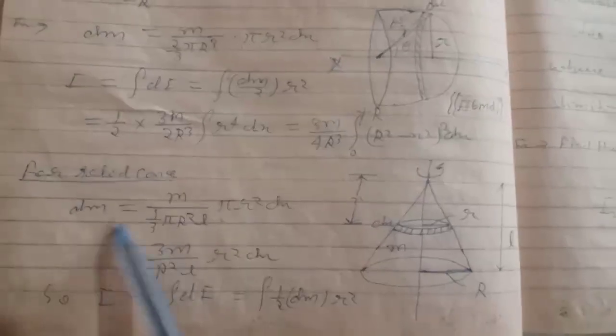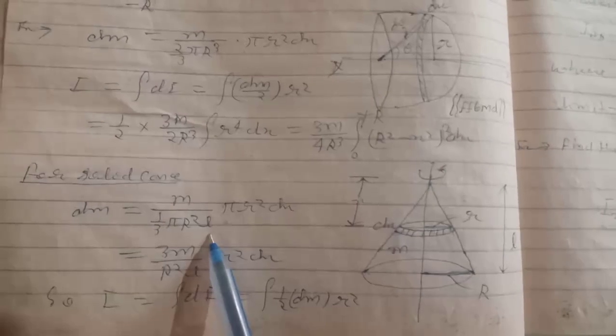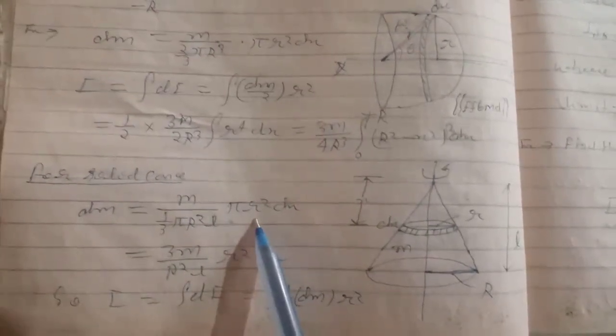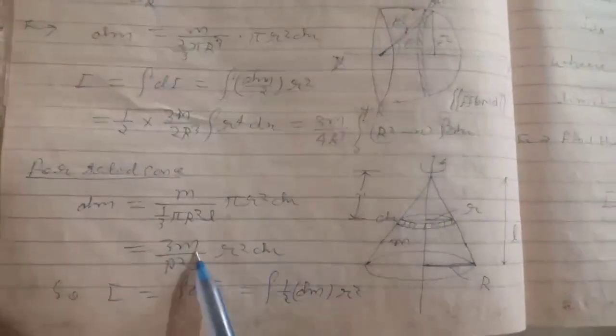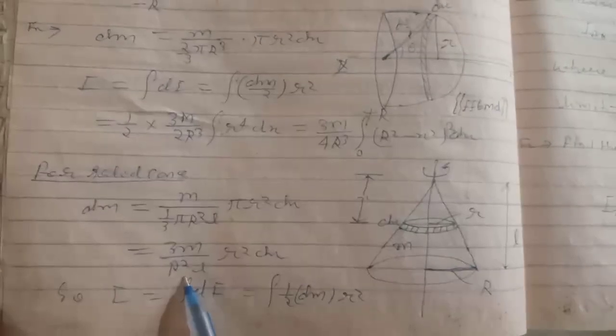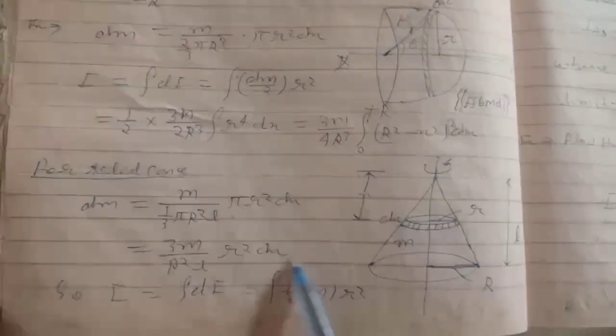For a solid cone, elementary mass is m by 1 by 3 pi r square L into pi r square into dx, or 3m by r square L into r square dx.